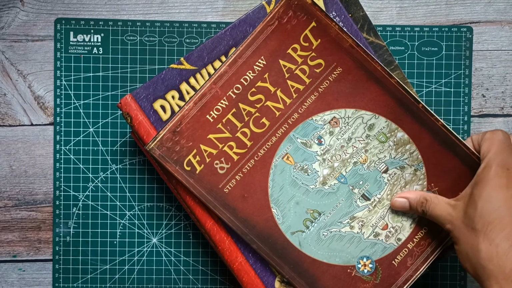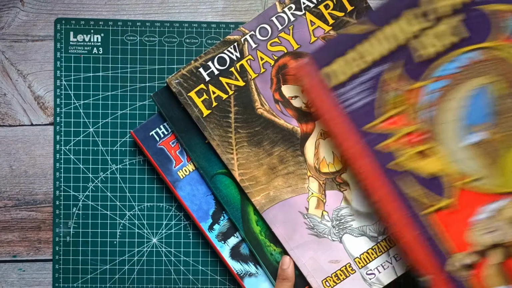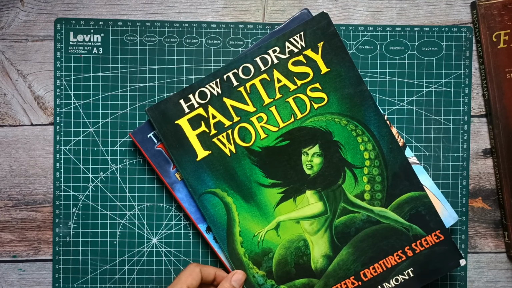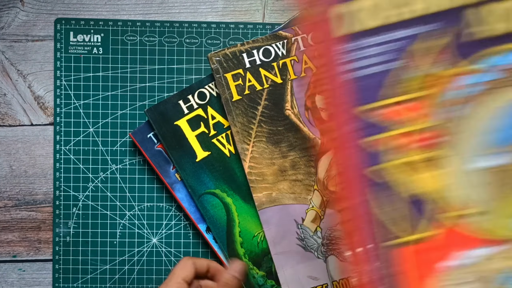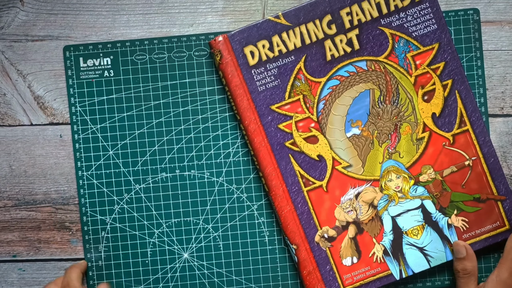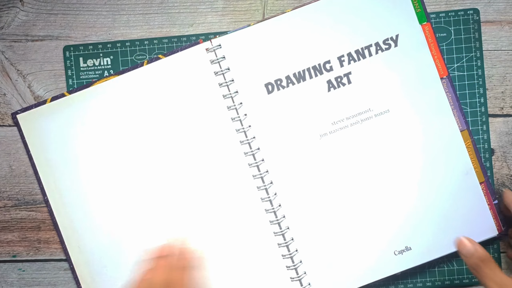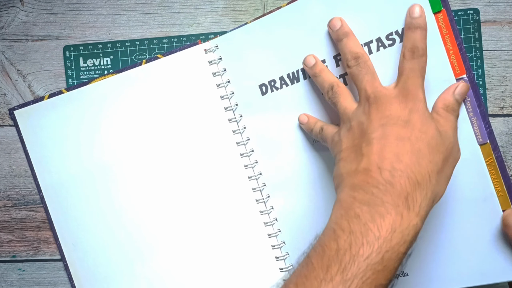So here are the fantasy and magical books. Let's start with Drawing Fantasy Art. It's divided into various sections.